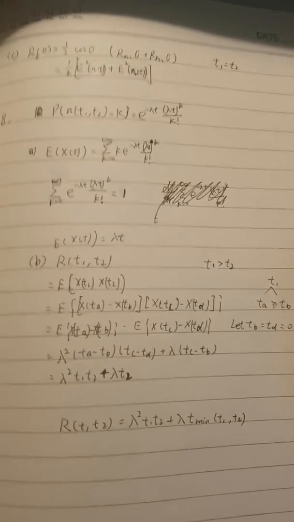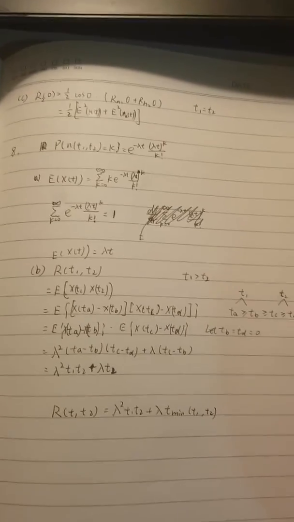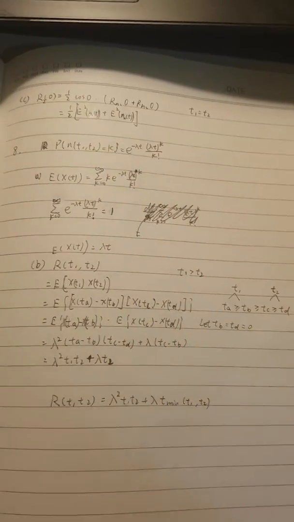This is homework 7, and here is question 8. The second question I need to record.